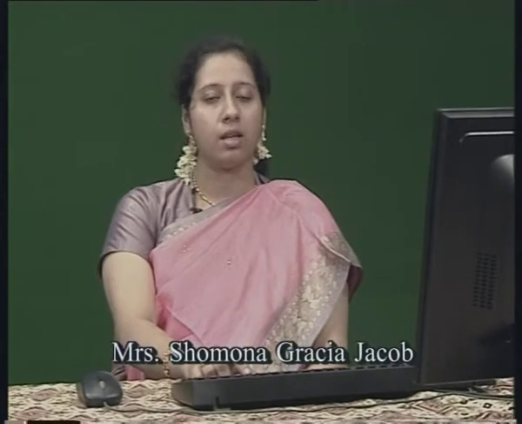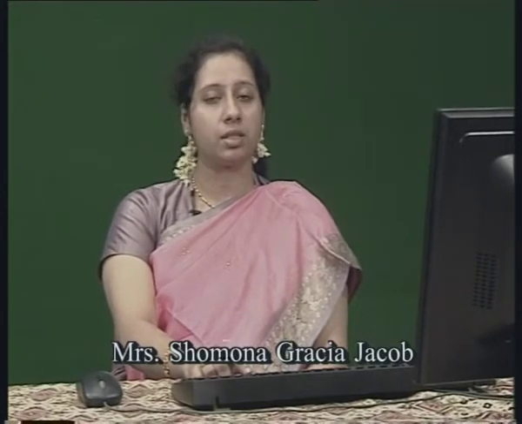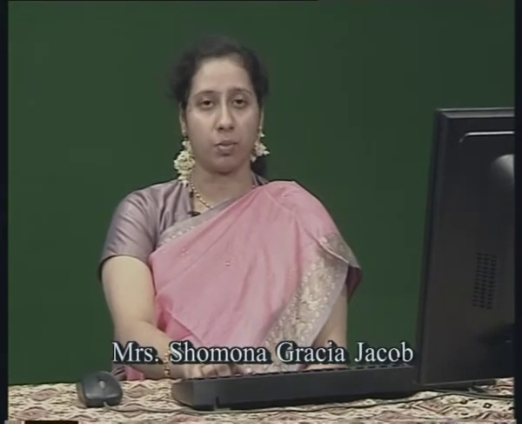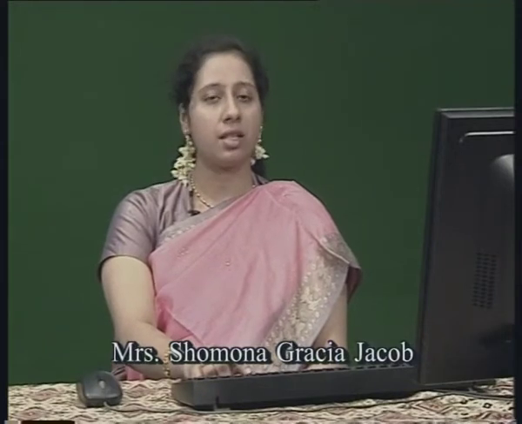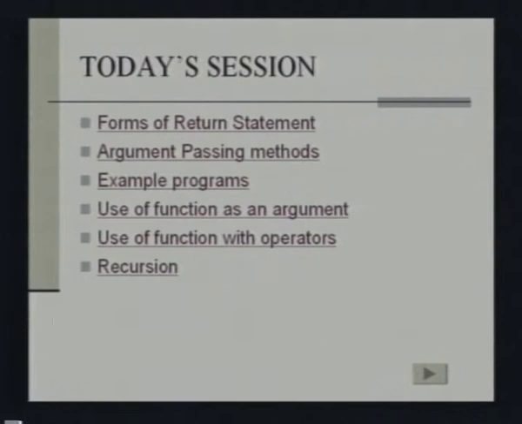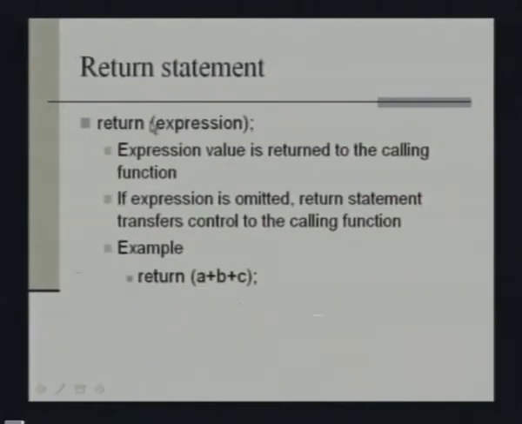Welcome to the UGC lecture series in Computer Science. In today's session, we will be seeing about the continuation of functions in the C programming language. The last session we had an introduction into how to use functions in C. In today's session, we will be seeing about the different forms of return statement, the argument passing methods with example programs, and how to use a function as an argument with operators and recursion, which is a special case of a function. So first, starting with the forms of return statement.